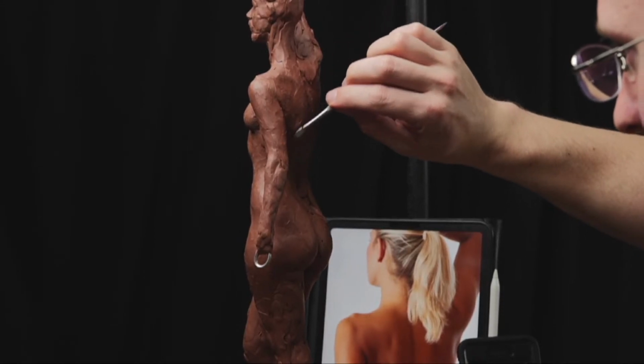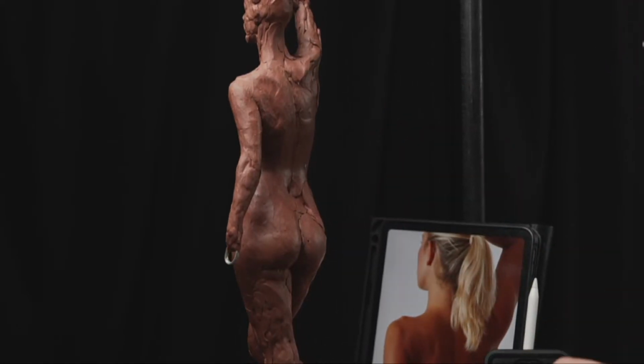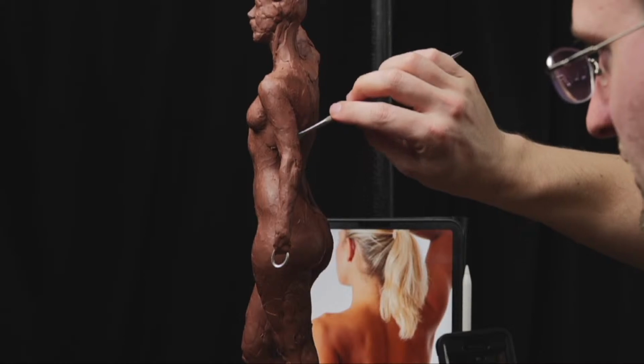They're a great resource. I like that they provide 24 different images of the pose. I think any less than that, and it's really not enough visual information to sculpt the figure.